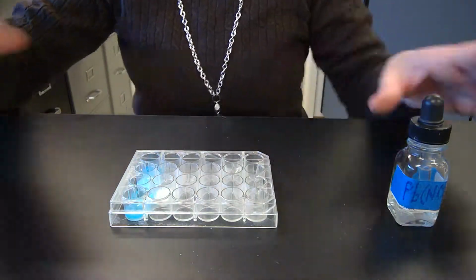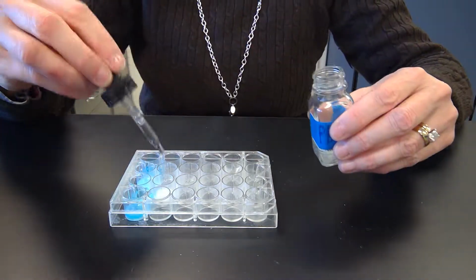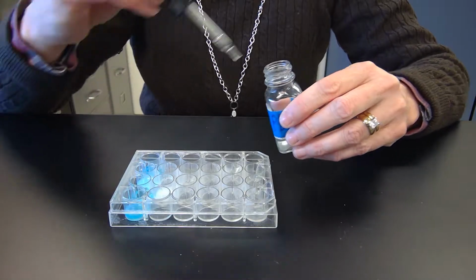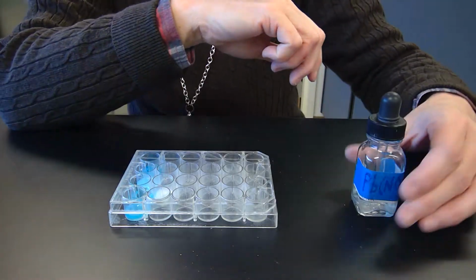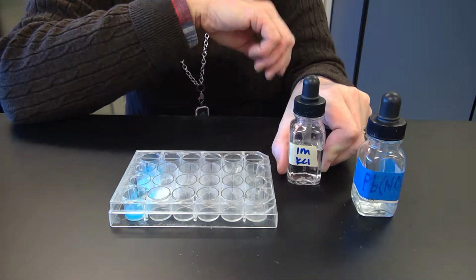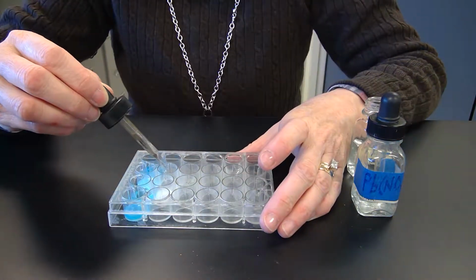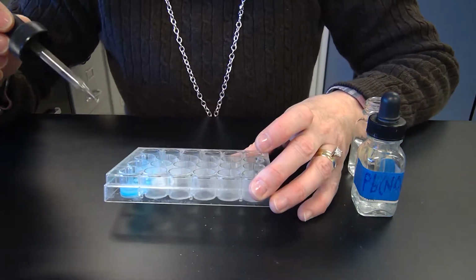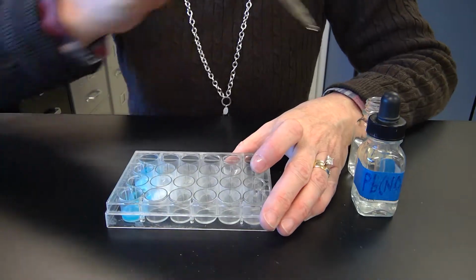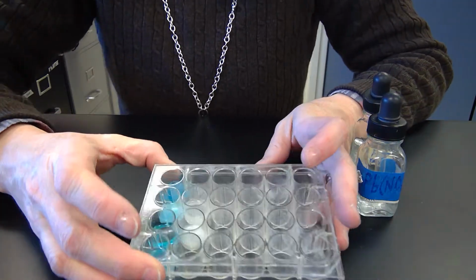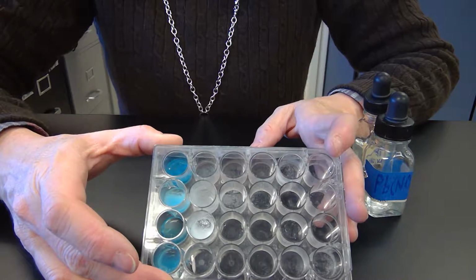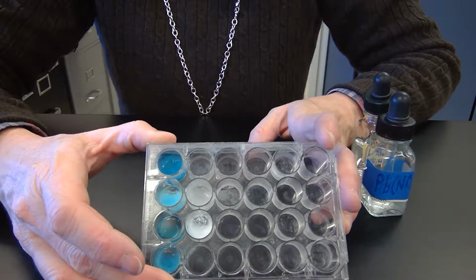The next one is lead 2 nitrate, just put right above it, and then potassium chloride. So we have our potassium chloride. It's just clear, and I add that in. You have to wait on this one a teensy bit. I don't know if you'll be able to see it on the camera, but maybe you will. It's real kind of cloudy.